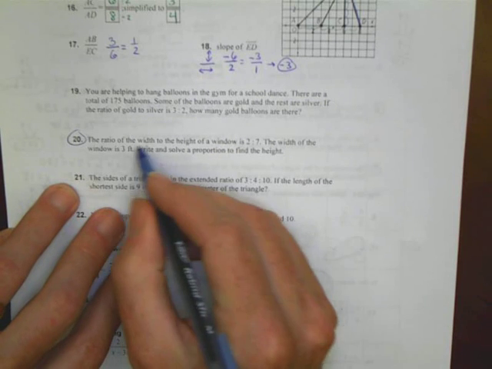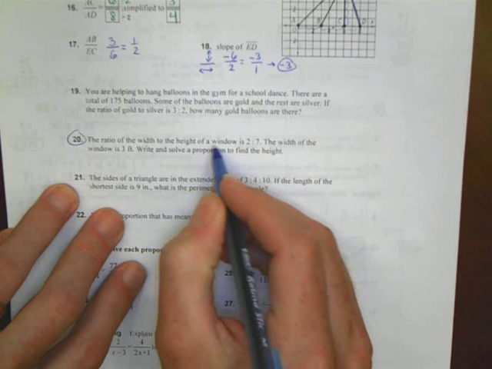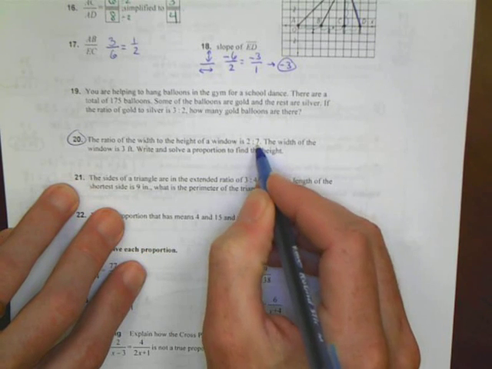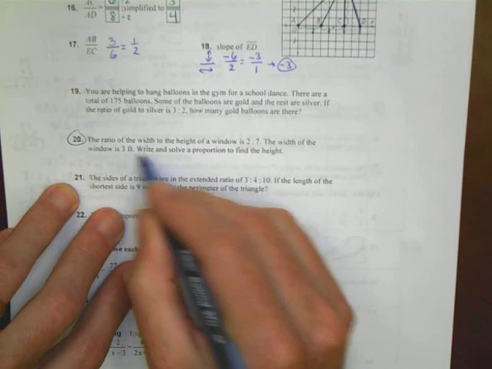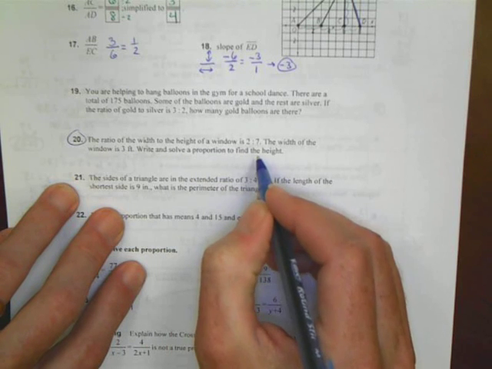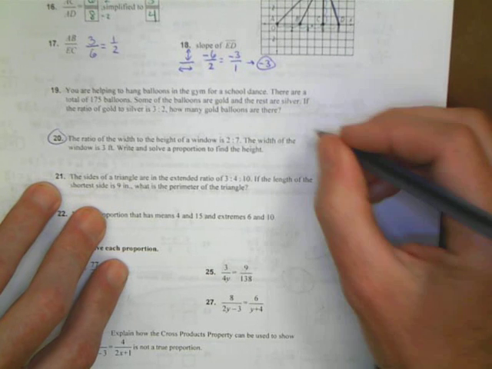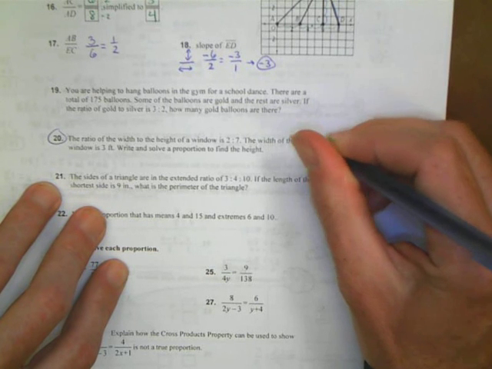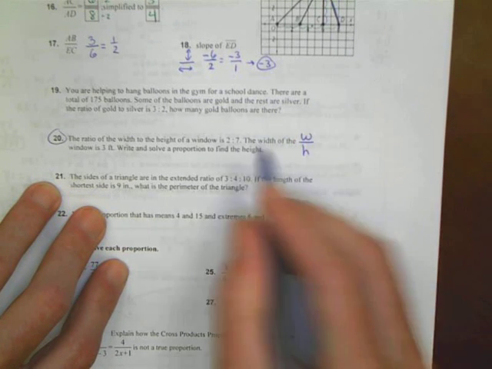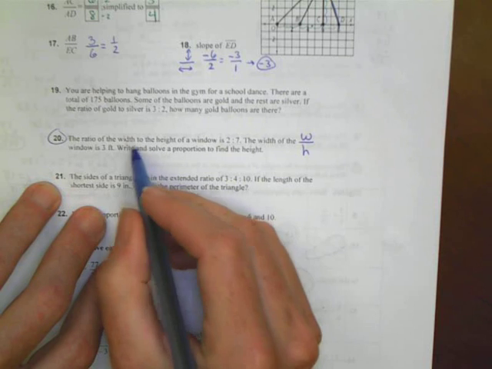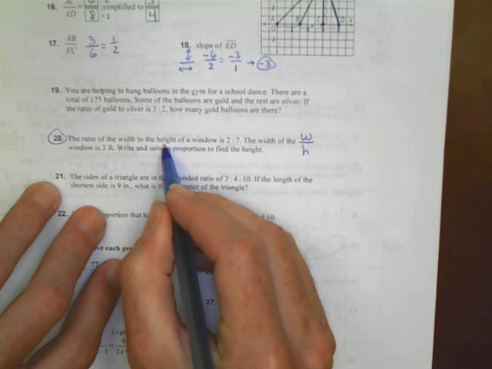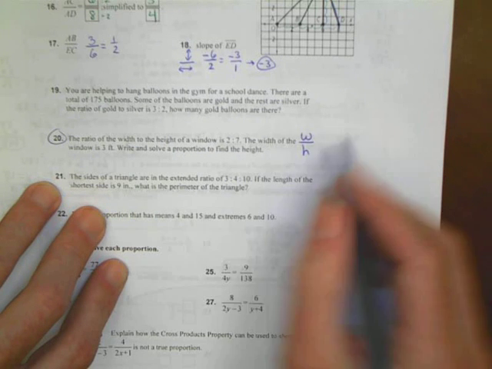It says the ratio of the width to the height of a window is 2 to 7. The width of the window is 3 feet. Write and solve a proportion to find the height. Alrighty, so we have the width to the height. I'm going to write this down first just so I remember that I'm going width to height, and I want to make sure I keep things in that order.